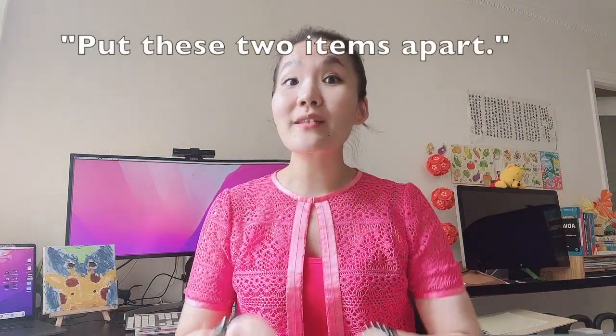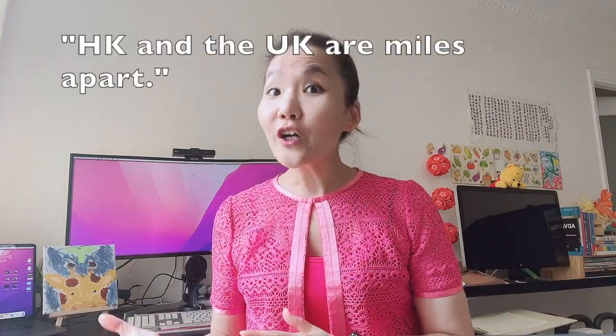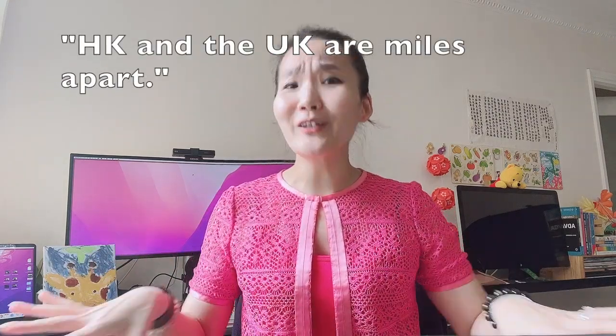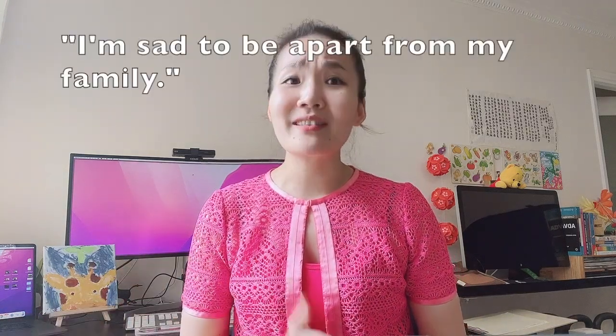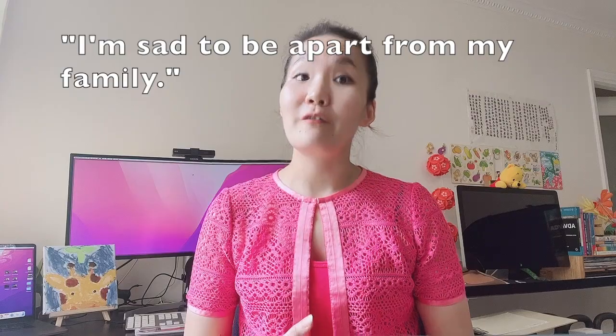Look at these examples. Put these two items apart. That changed the verb "put" to indicate the action of putting these two items, not together, but apart. Hong Kong and the UK are miles apart. We can use "apart" as an adjective, like, I'm sad to be apart from my family.